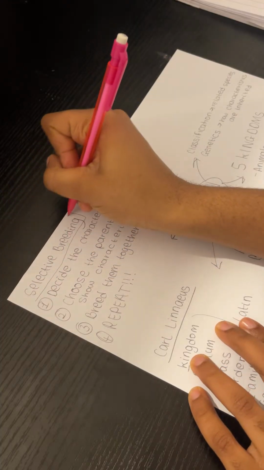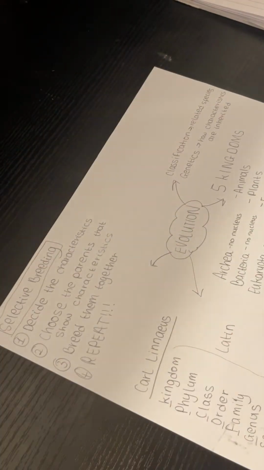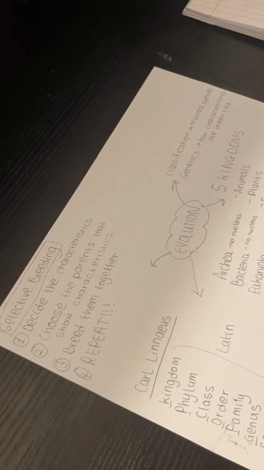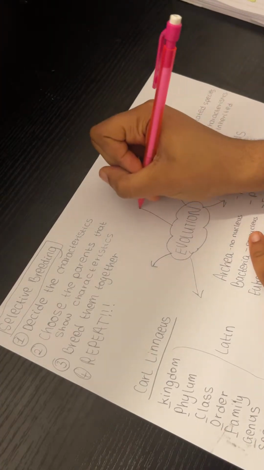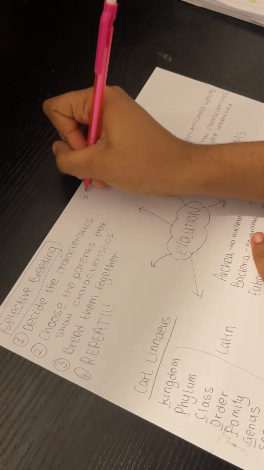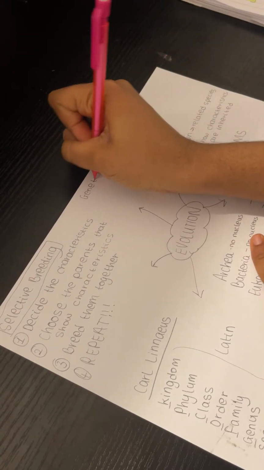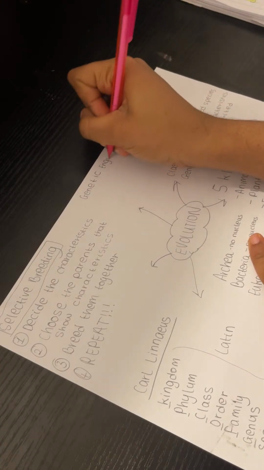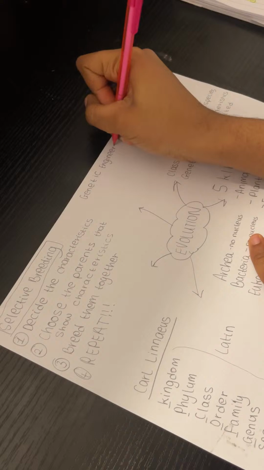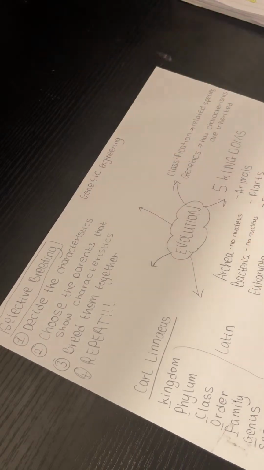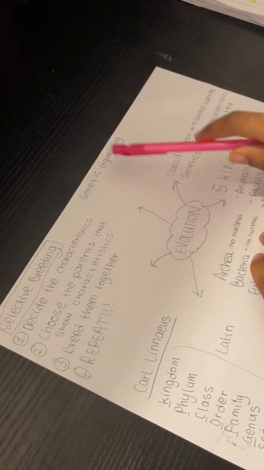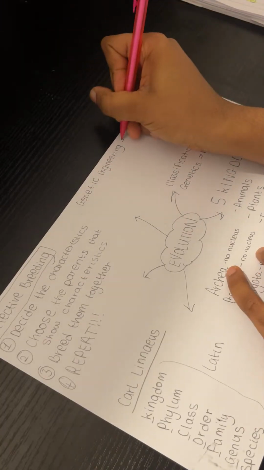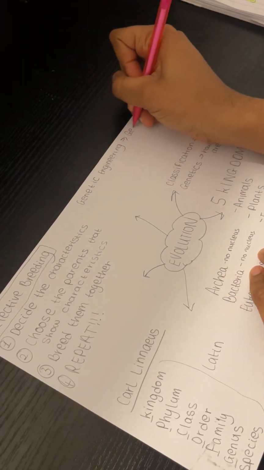I'll put it in a nice box. Okay, so now we move on to genetic engineering. So genetic engineering and genetic modification, I'm pretty sure, are the exact same thing. Genetically engineered plants are also known as genetically modified.